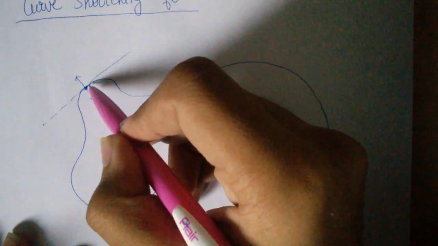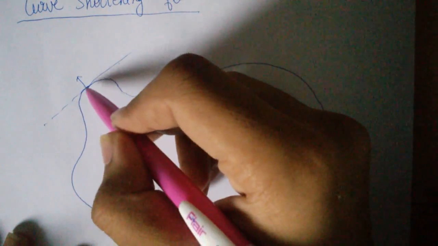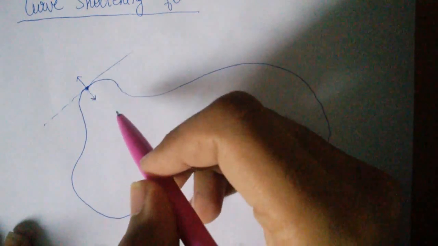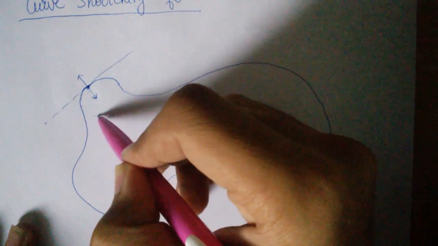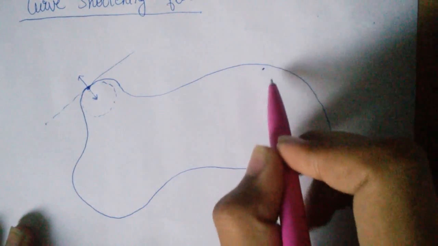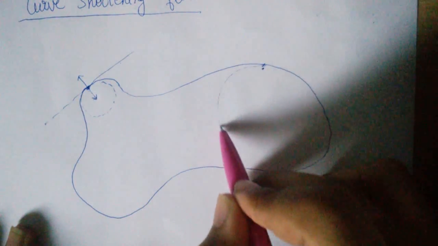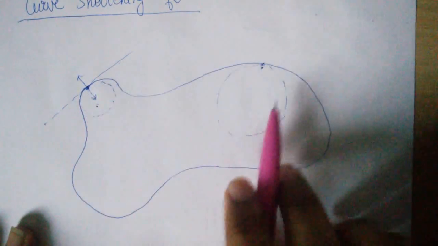Now, how fast will it move? It will move according to the curvature at this point, and curvature is defined as 1 by r, where r is the radius of the circle at this point. If here a small circle is being made, and at this point a large circle is being made, therefore the curvature of this point is greater than the curvature of this point.